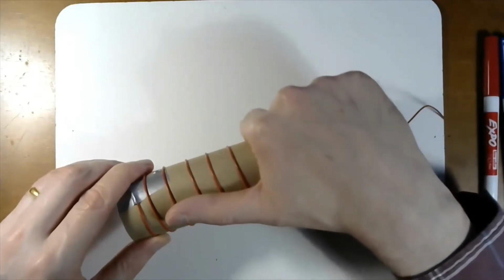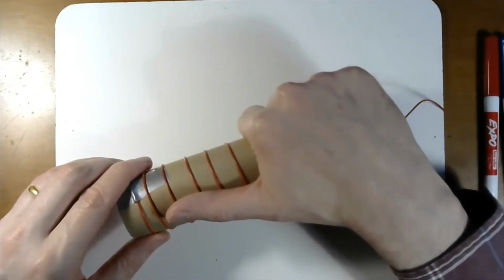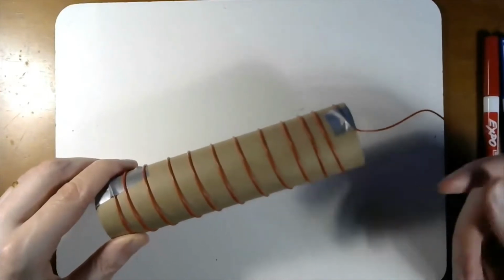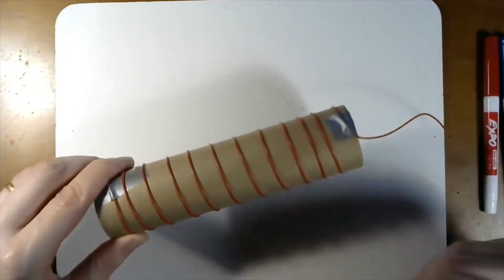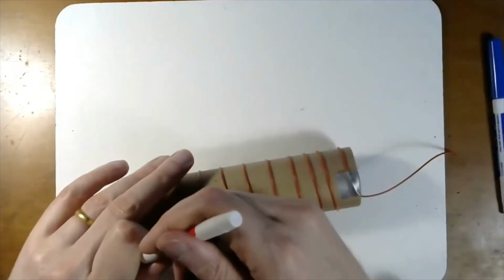So when current flows from the right to the left, there is a magnetic field which points from the right to the left. And that magnetic field is strongest inside the cylinder, and it is very weak outside of the cylinder. The circuit symbol of an inductor looks like this.